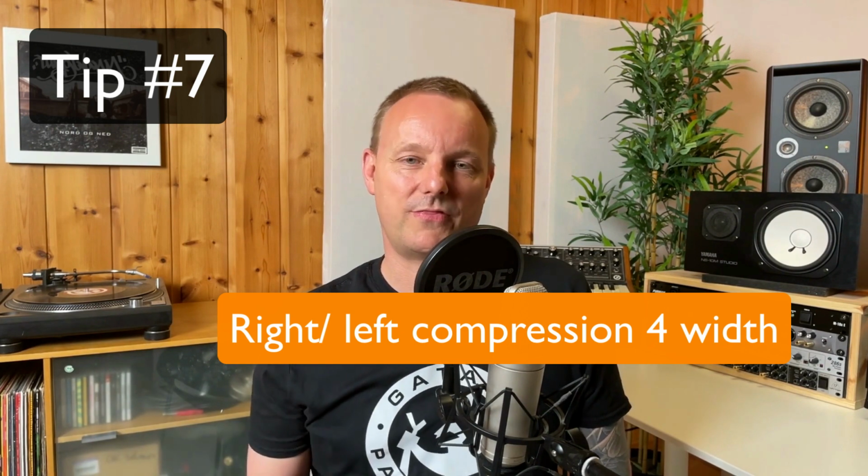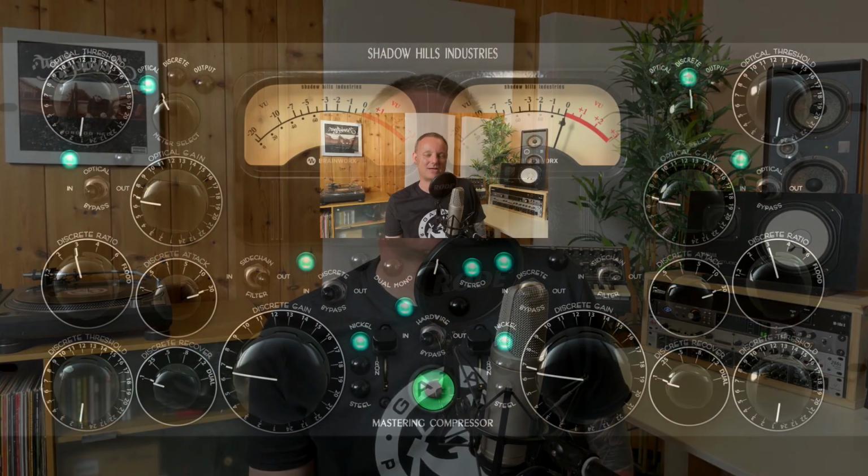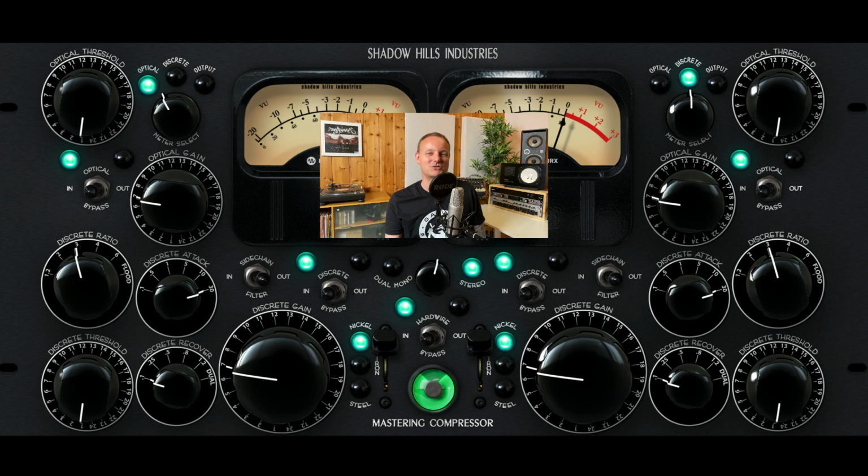Tip number 7, left and right compression for width. And this resembles what I mentioned before with boosting or cutting at the 2 to 4K region on the left and right side. This is essentially the same thing as I mentioned before with cutting or boosting at different frequency ranges with the EQ, but here you use a compressor. For example, I tend to use the Shadow Hills mastering compressor plugin from Universal Audio. You can use essentially any compressor for this.